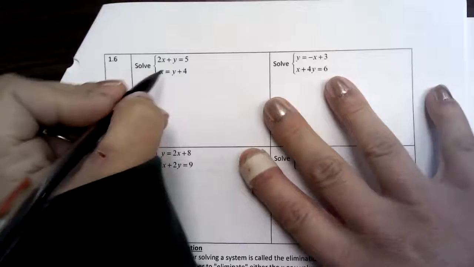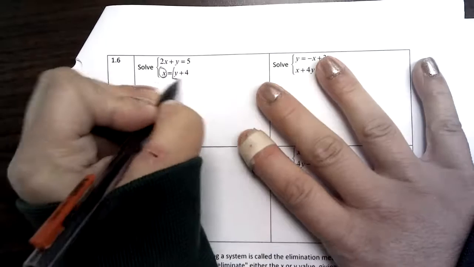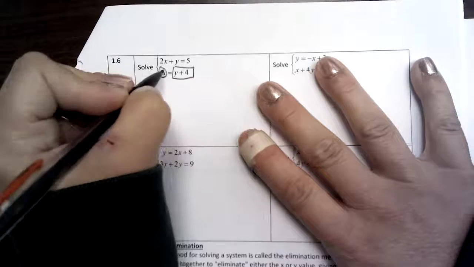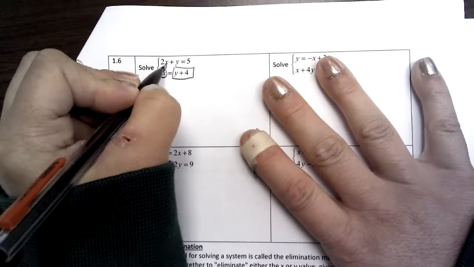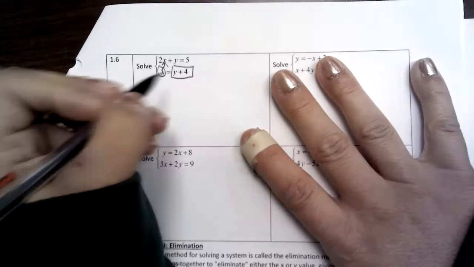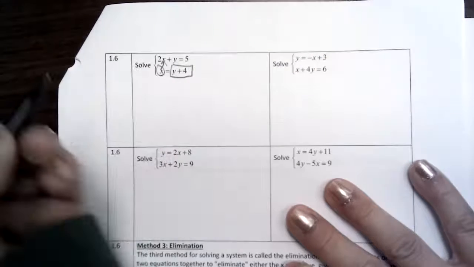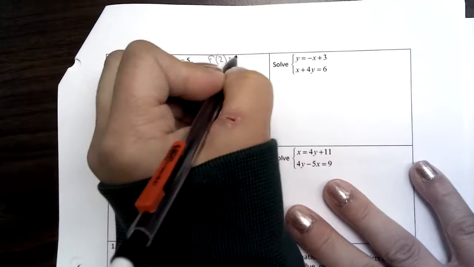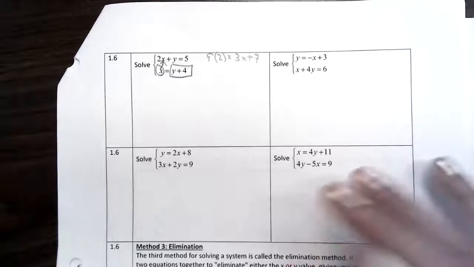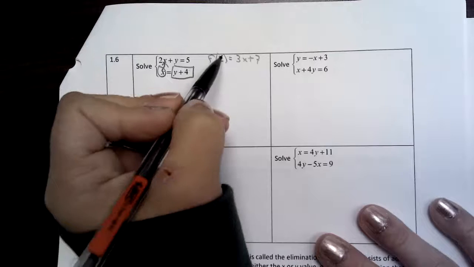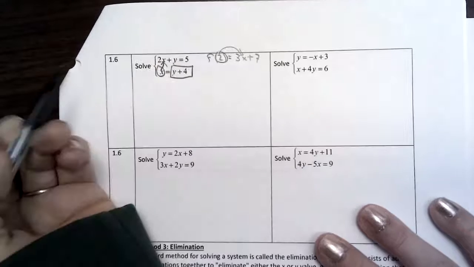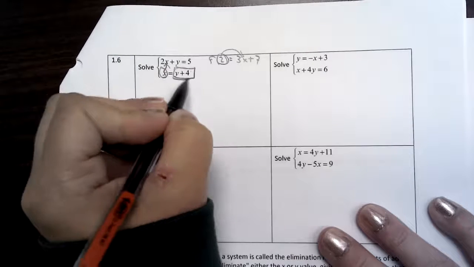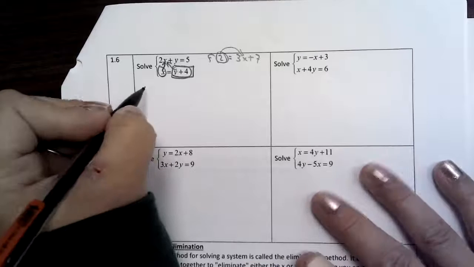Here I have x equals y plus 4. What that means is anywhere in this equation I see an x, I'm going to plug y plus 4 in. It's kind of like when I have equations that say f of 2 equals 3x plus 7 or whatever it is, right? I'm just plugging this 2 in anywhere I see an x. Well, same thing, I'm just plugging this y plus 4 in anywhere I see an x there.